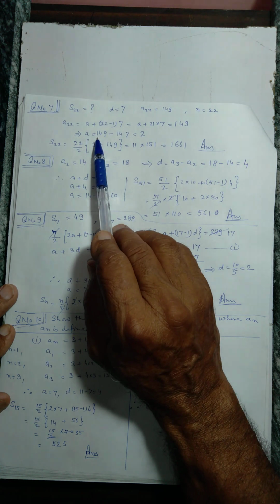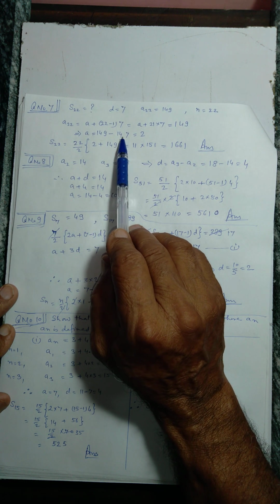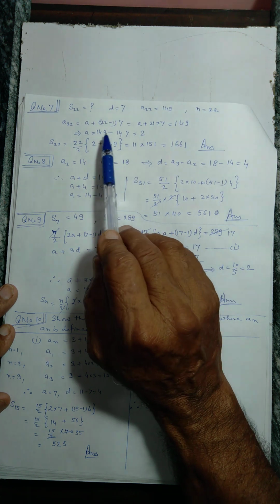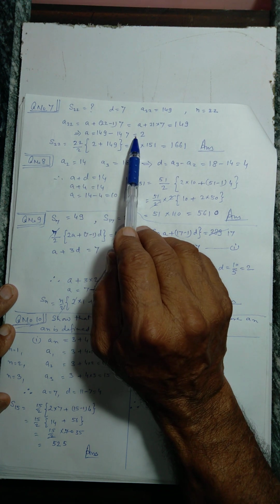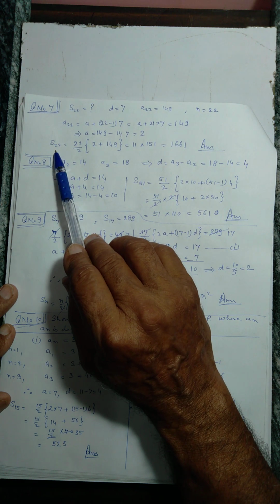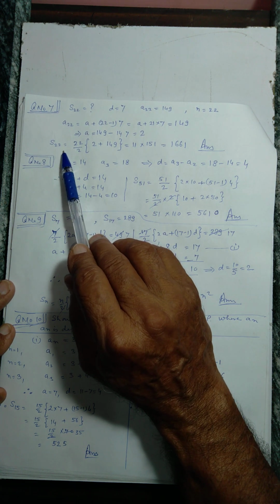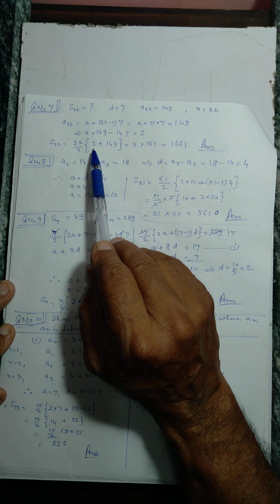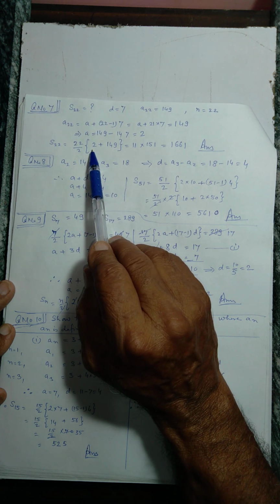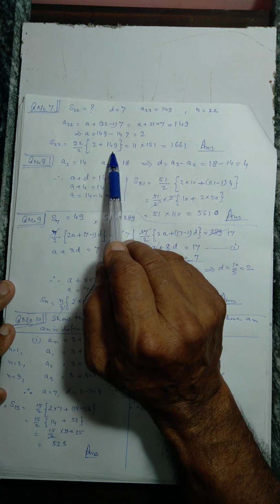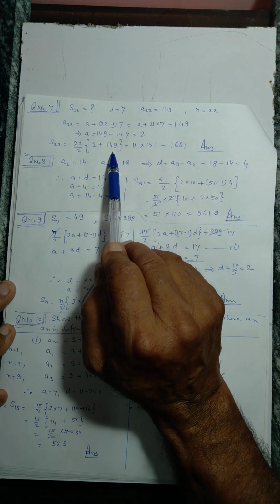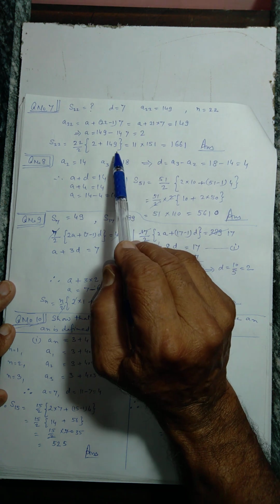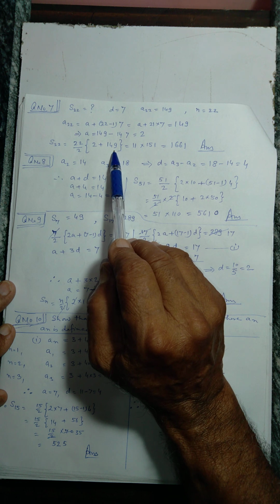So, A is equal to 149 minus 147, that is equal to 2. So we have now got the value of A, that is 2. Now we have to find the summation of 22 terms, that is 22 divided by 2. Inside the bracket, you write down A plus L, where A is equal to 2 and L is given already, that is the last term, 149.